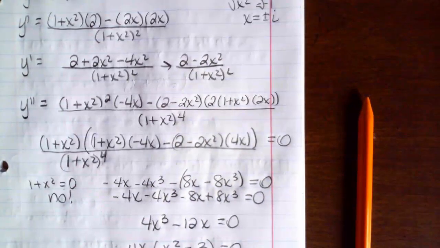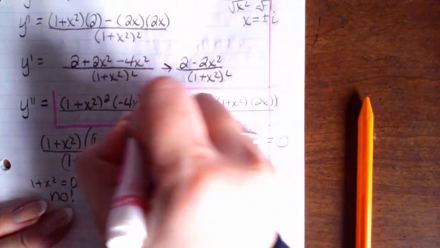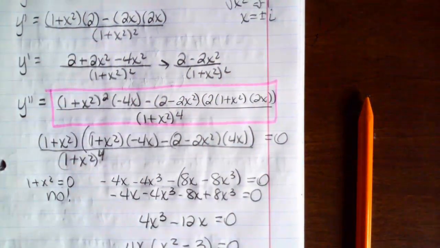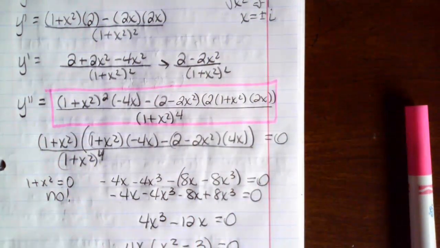And you're going to put that into your second derivative, which is this one right here. And the criteria is the same as if it were increasing, decreasing. You're just checking for concavity instead.